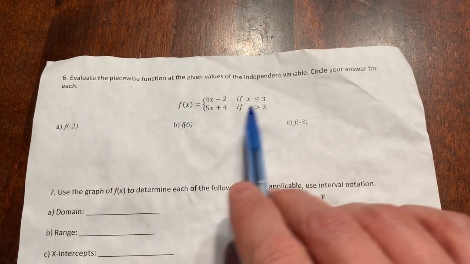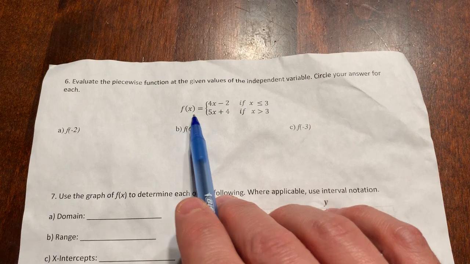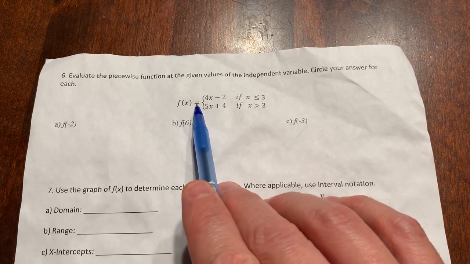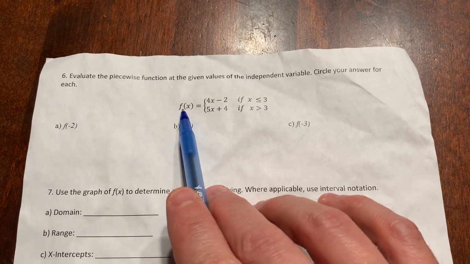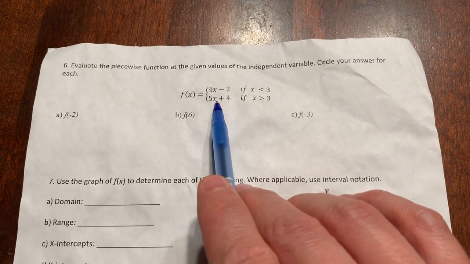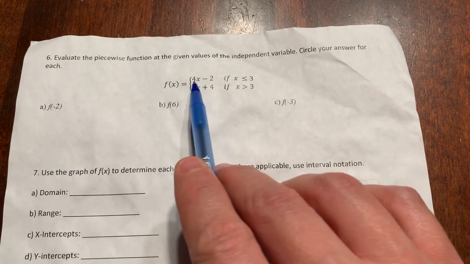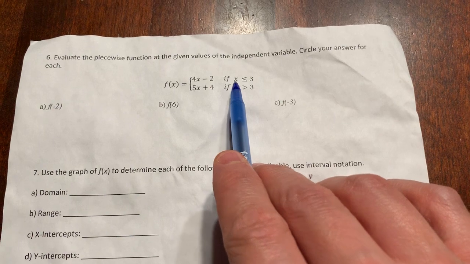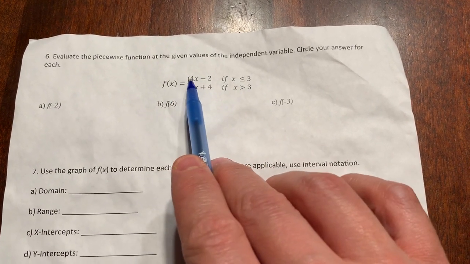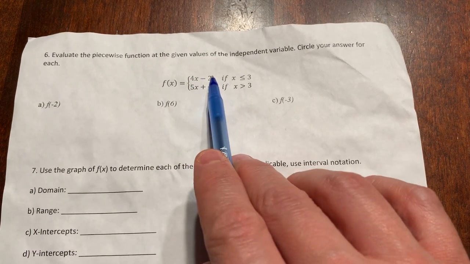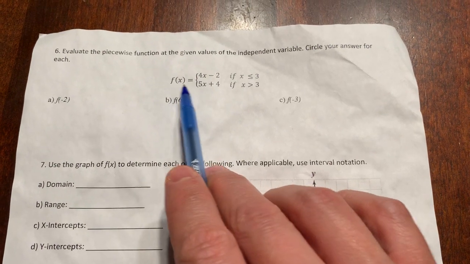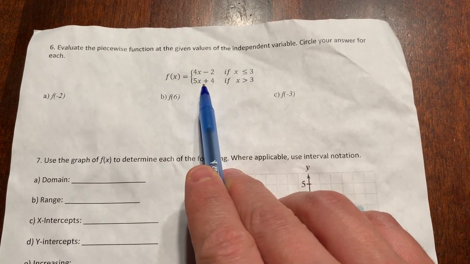So first of all, piecewise functions. The basic idea here is that f of x can either be defined as one of two things. F of x will either equal 4x minus 2 or it will equal 5x plus 4 under different conditions. Under the conditions wherein x is less than or equal to 3, we use f of x equals 4x minus 2. For values of x that are greater than 3, we say f of x equals 5x plus 4. And it's literally that simple.